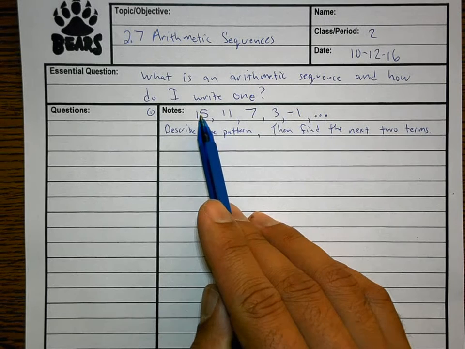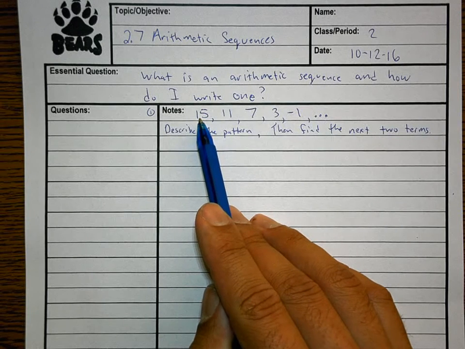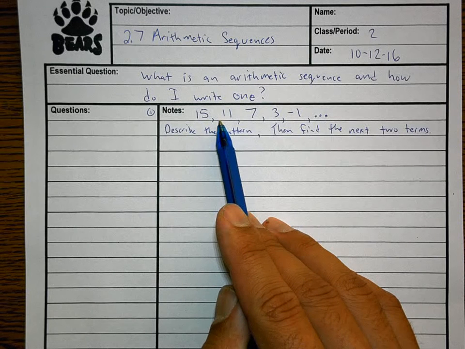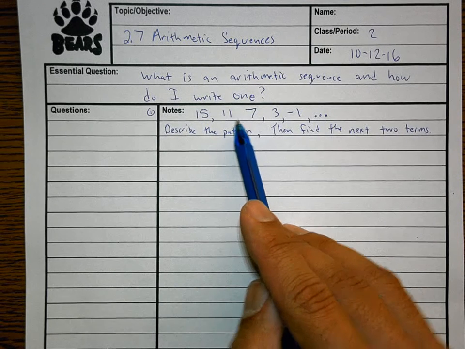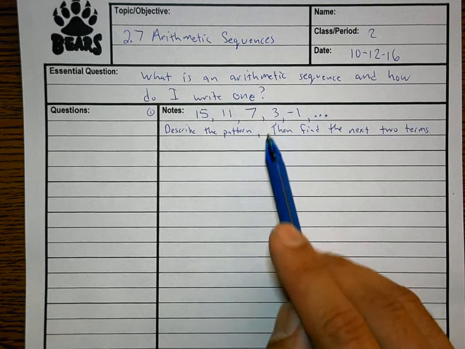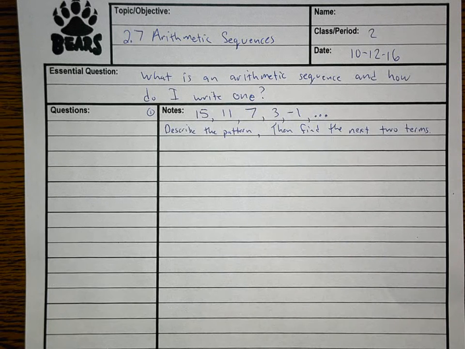What I'm hoping you know: if it's a sequence of numbers, something is happening to go from 15 to 11, from 11 to 7, from 7 to 3, from 3 to -1. Do you know what's happening? If you know, tell the person you're sitting next to, go ahead and discuss it real quick.